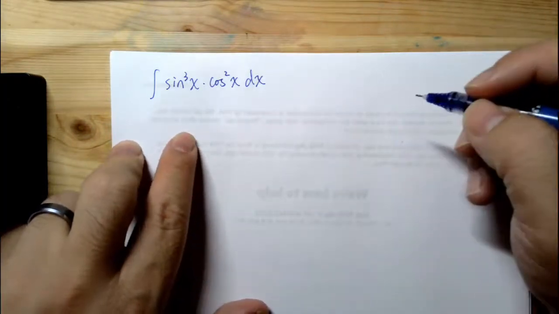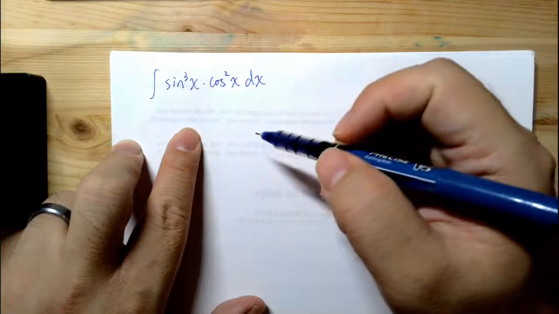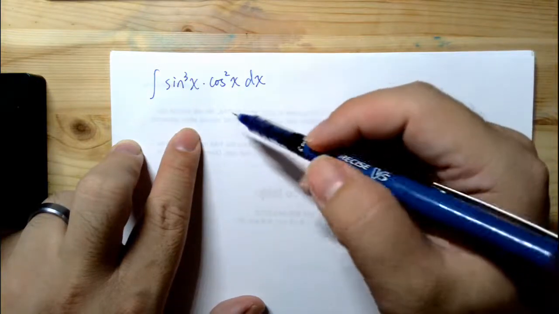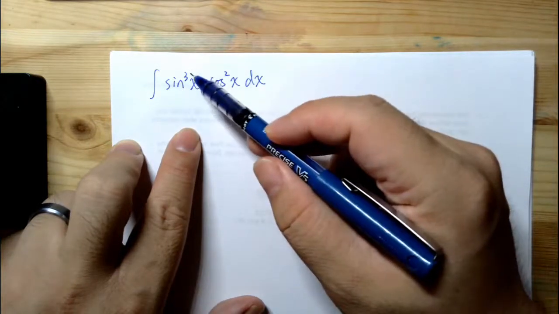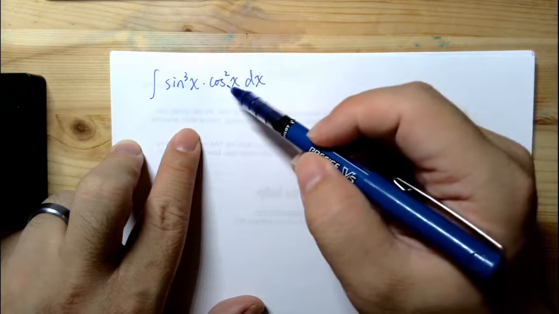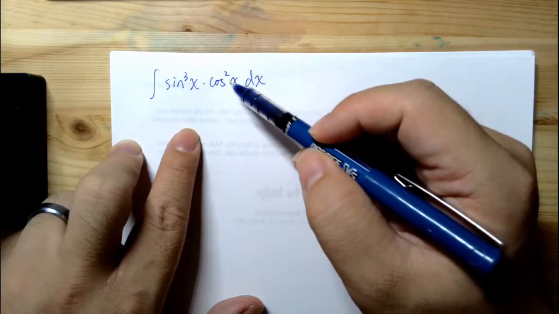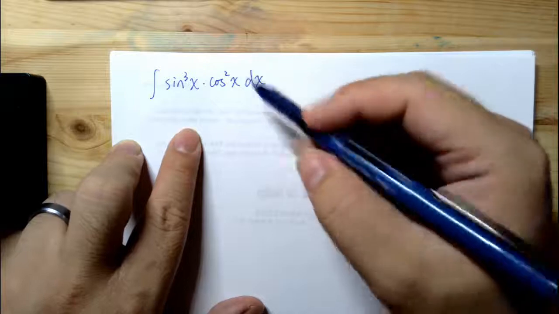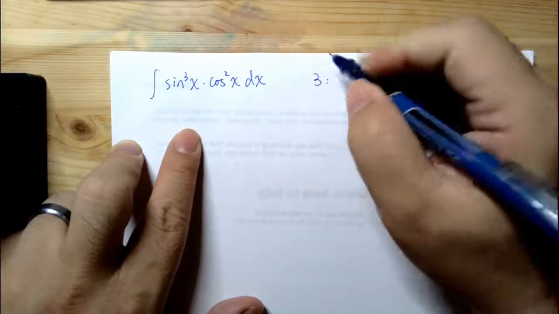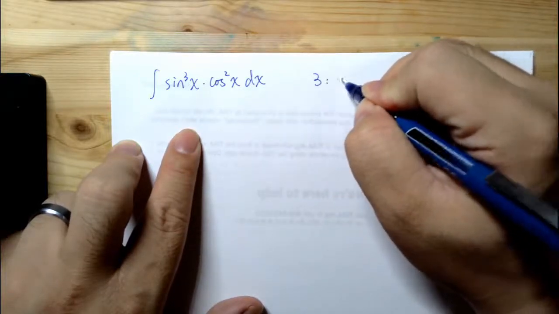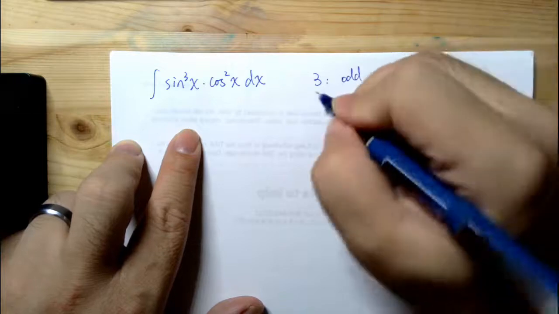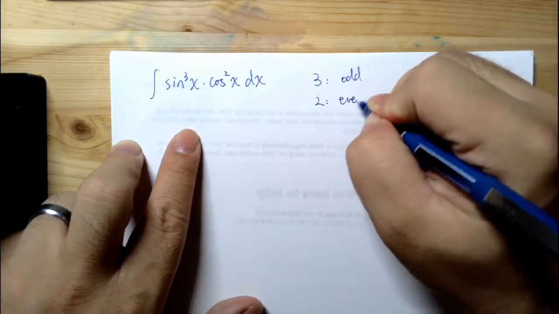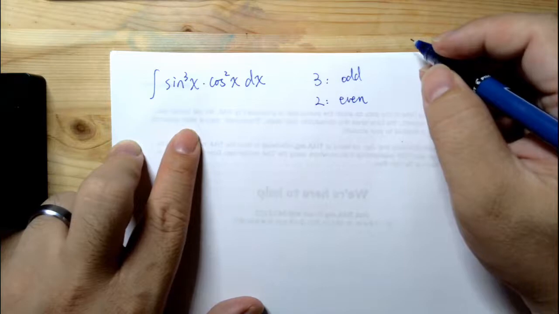As we can see here, the power of the sine term is 3, and the power of the cosine term is 2. 3 is an odd number, 2 is an even number. Okay, we know that.